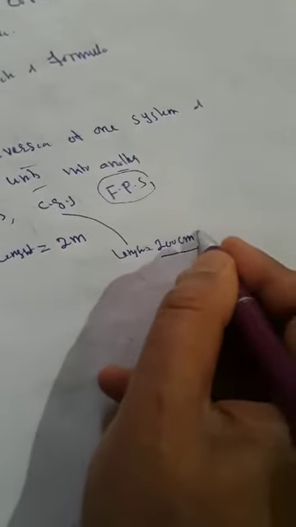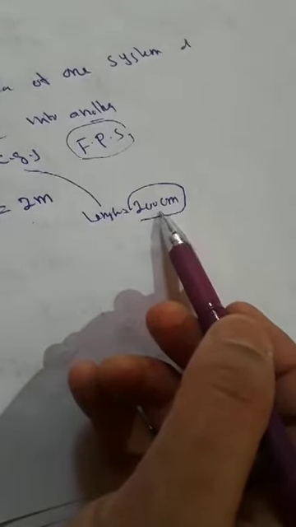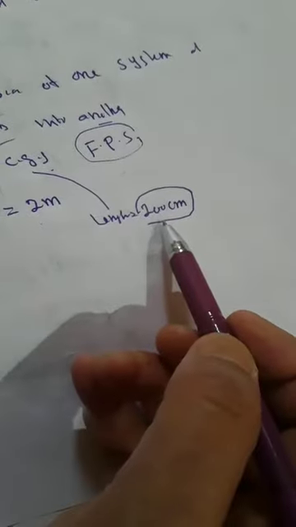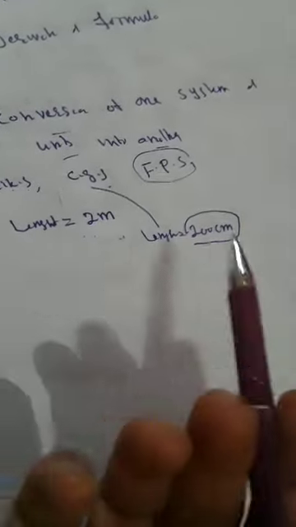I have written in different systems of units. 2 meter is equal to 200 centimeter. That means it is just my way of writing in different systems of units. It does not mean the magnitude changes. The magnitude of any quantity remains the same.